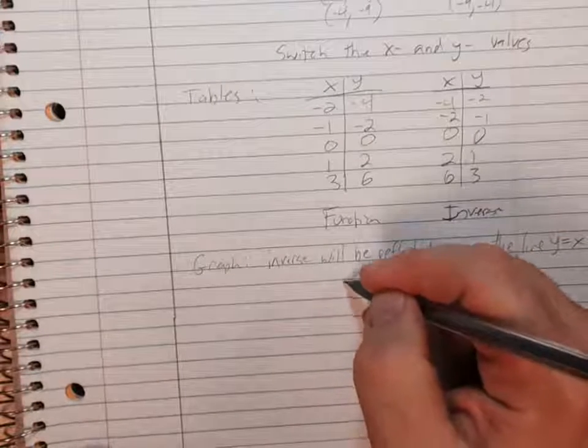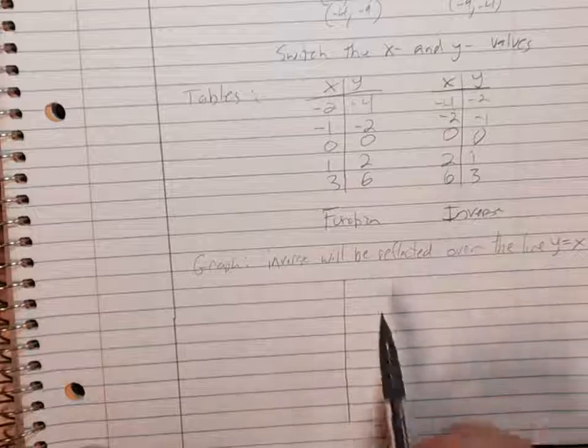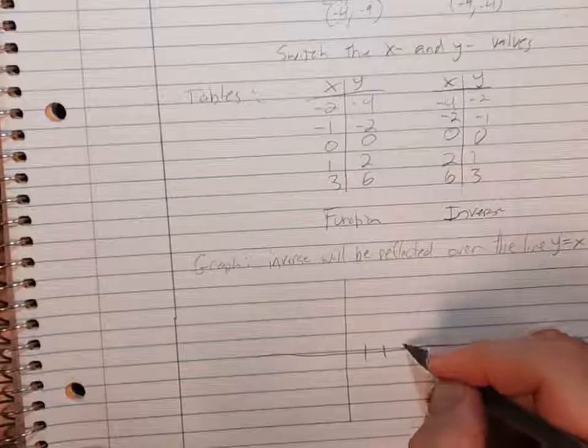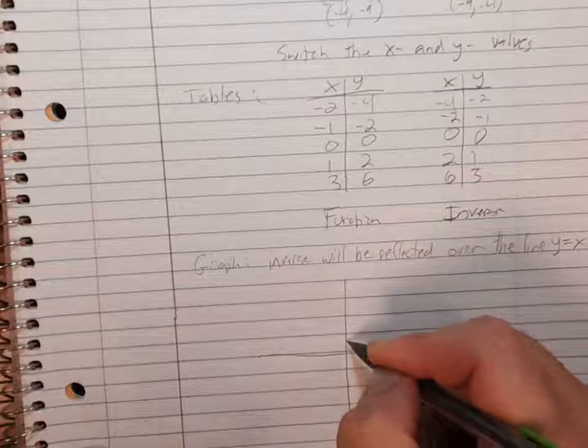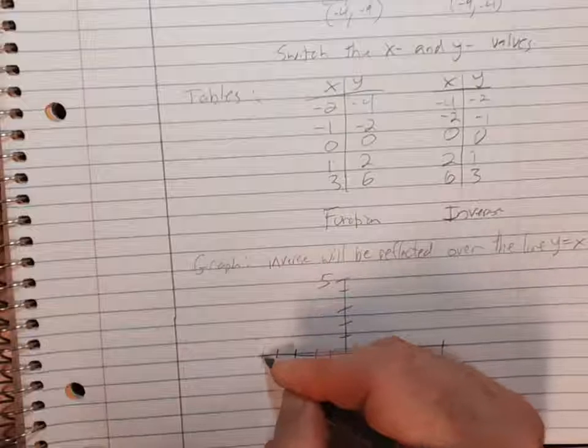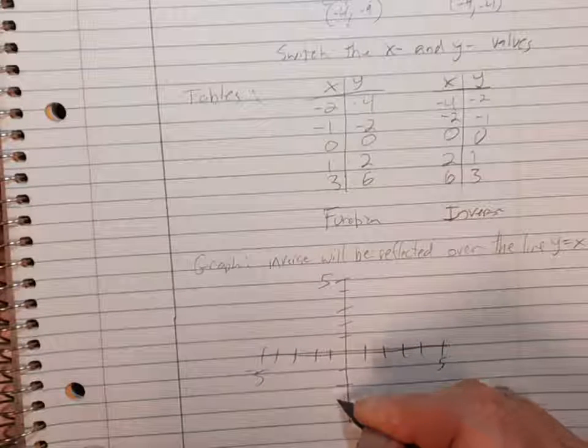I'm just going to sketch a quick graph, and I apologize for its crudeness. But let's say we go 1, 2, 3, 4, 5. There's 5. 1, 2, 3, 4, 5. There's 5. That would be negative 5. And 1, 2, 3, 4, 5.